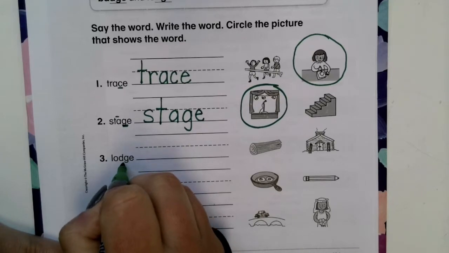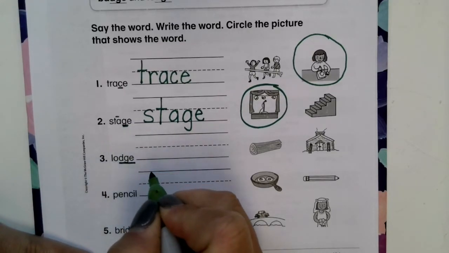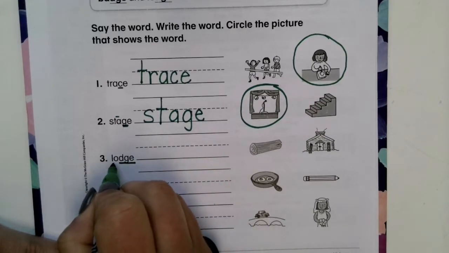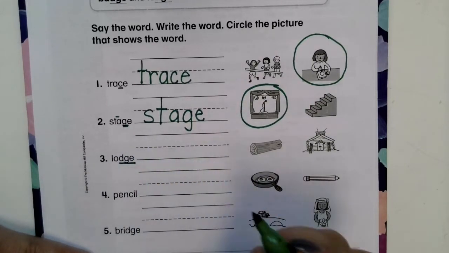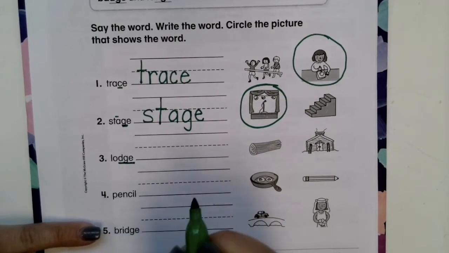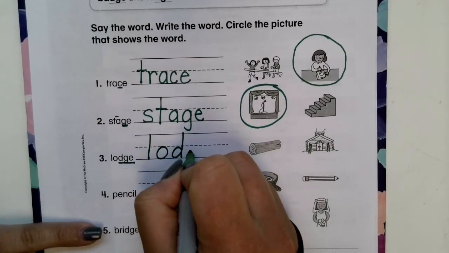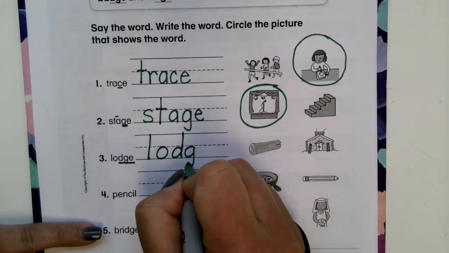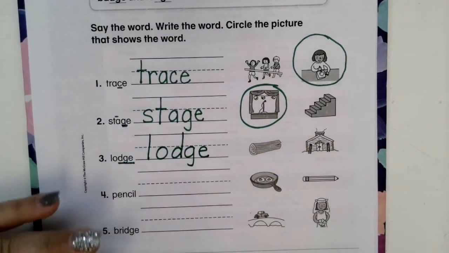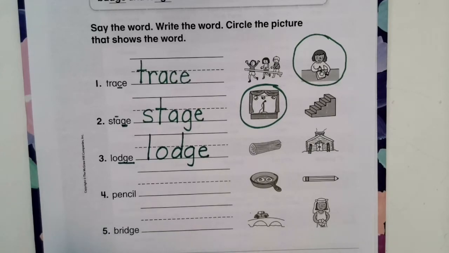Lodge. DGE says J. Lodge. So you underlined DGE. We're going to write lodge. And now, which one shows a picture of a lodge?